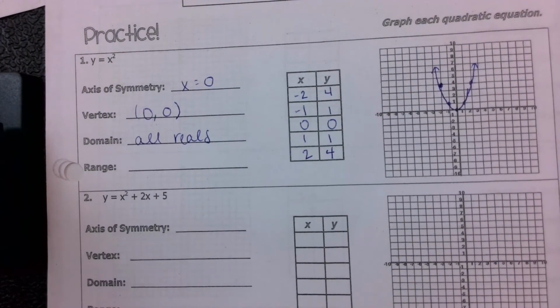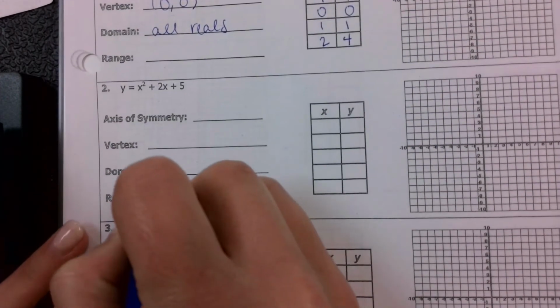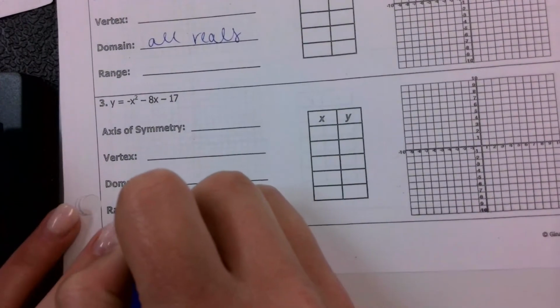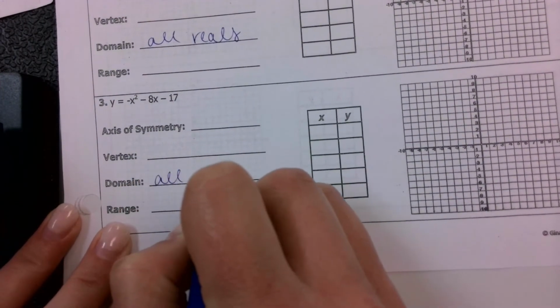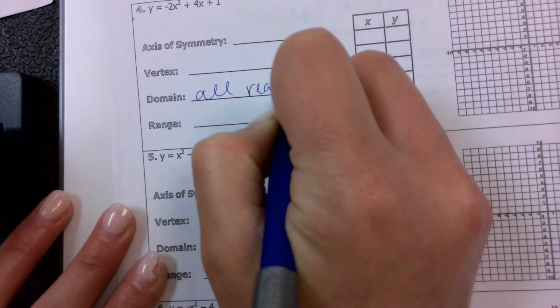That's going to be true every single time, y'all. So your domain for every quadratic ever is always going to be all reals. So really, right now, what could you go fill in for every single one of these problems? For your domain. All reals. Go put it everywhere. So y'all should at least get that right on all of these.